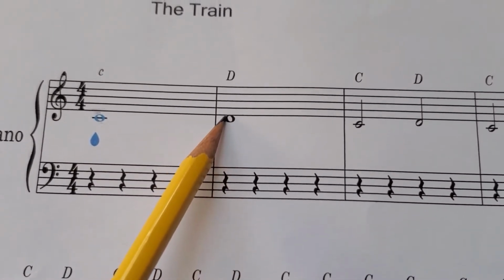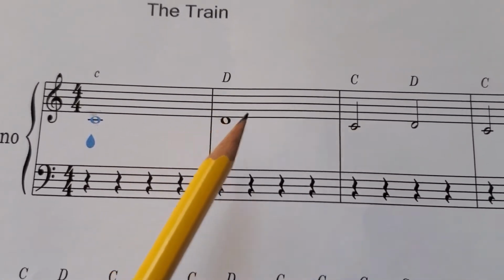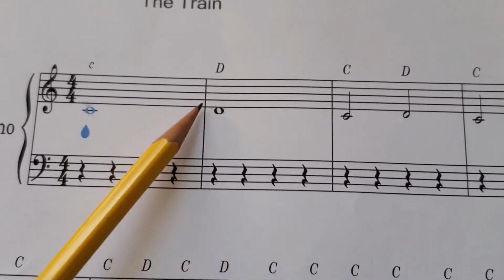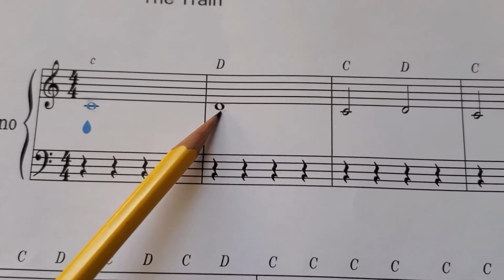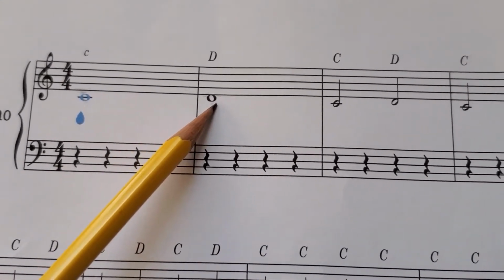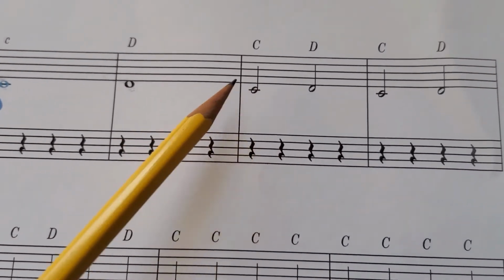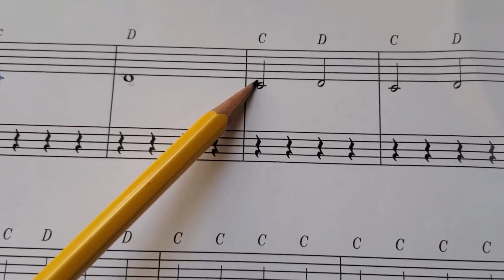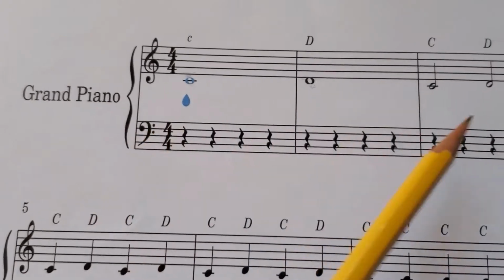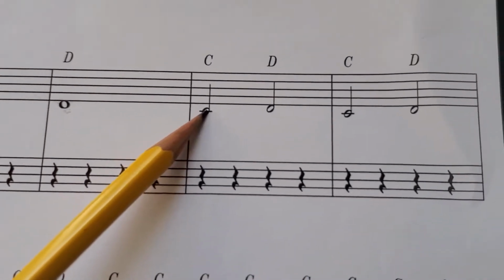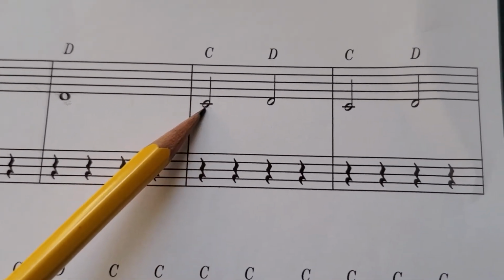This next note over here, let's start at E again, because we're going down. Before E is D, and this note is D, and it's a space note. Now let's look at this note. This note is, again, as you can see from here, a C.